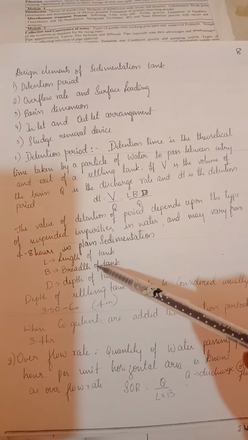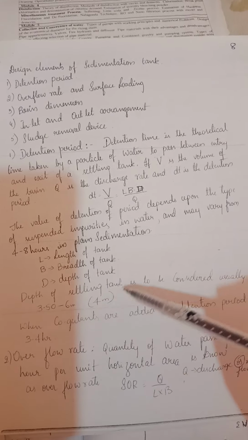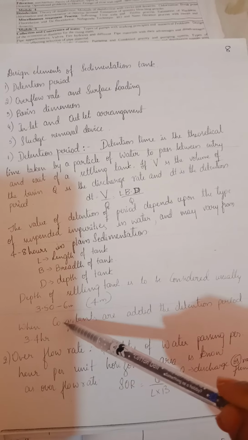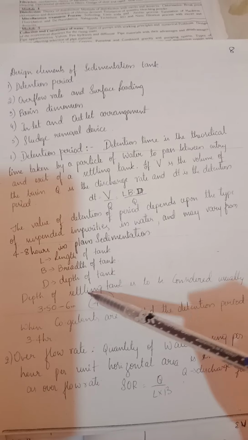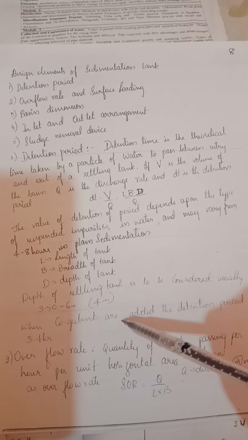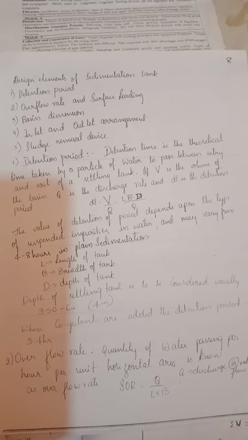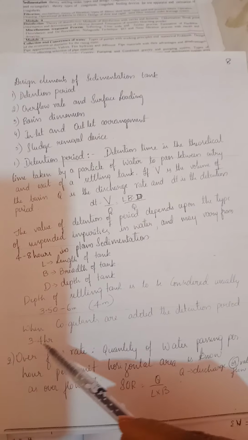L is the length of the tank, B is the breadth of the tank, and D is the depth of the tank. Depth of the settling tank is usually considered 3.5 to 6 meter. In general, we'll take the depth of the settling tank as 4 meter. If any coagulants are added in the water treatment, the detention period will be 3 to 4 hours.